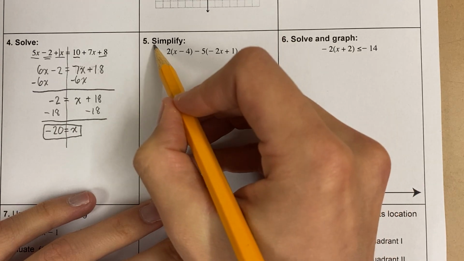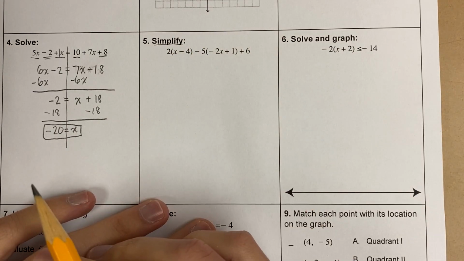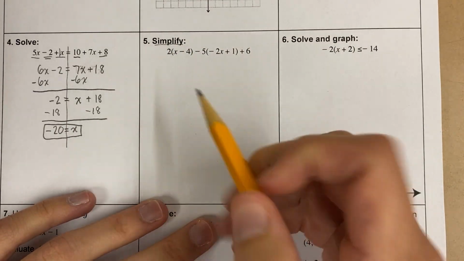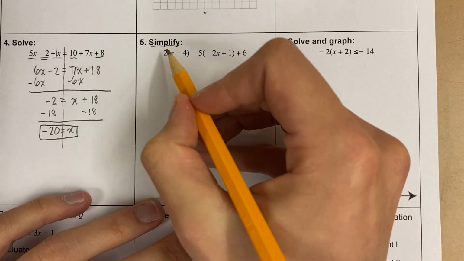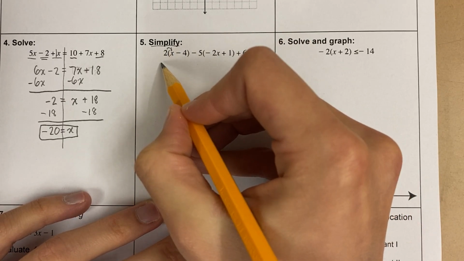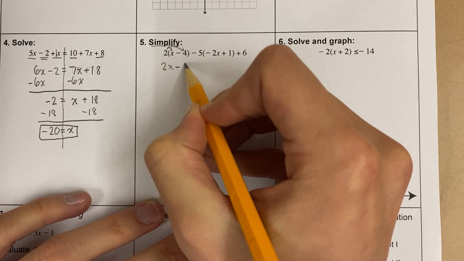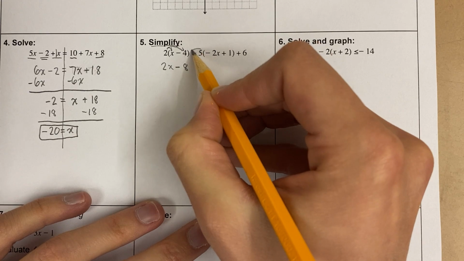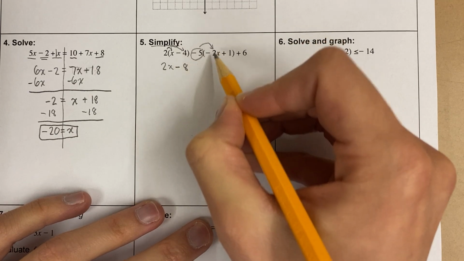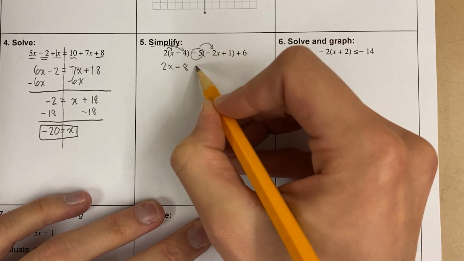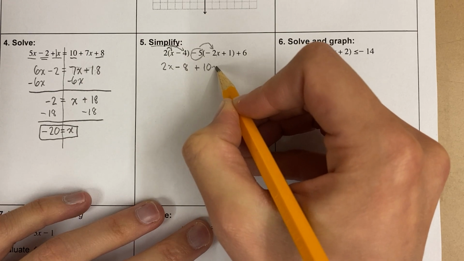Here, notice this says simplify. There is no equal sign, so there's nothing for me to add or subtract from both sides. I'm just going to distribute and combine like terms, so let's do it. 2 times x is 2x. 2 times negative 4 is negative 8. Now, this is a negative 5 being distributed. Negative 5 times negative 2 is positive 10.